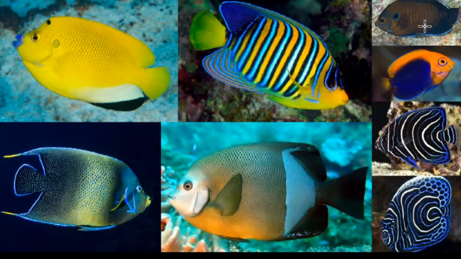Up here we have some of our smaller angelfish species. This one is our dusky cherub, and then over here we've got our jumping bean or African pygmy angelfish. Okay, again, you can see those spines, all right?